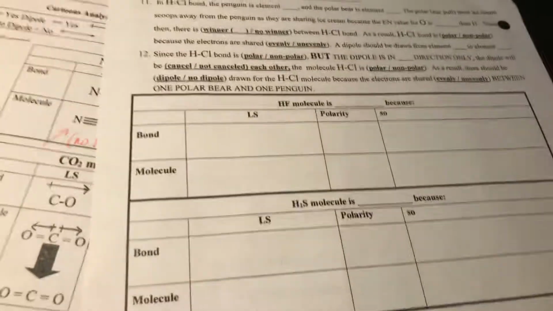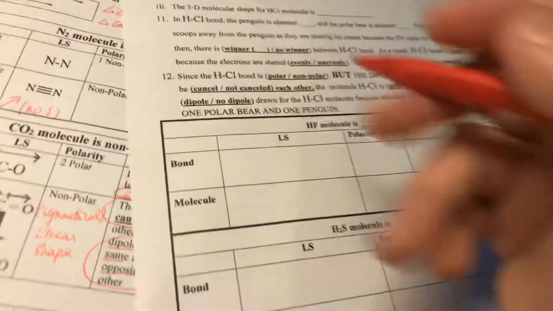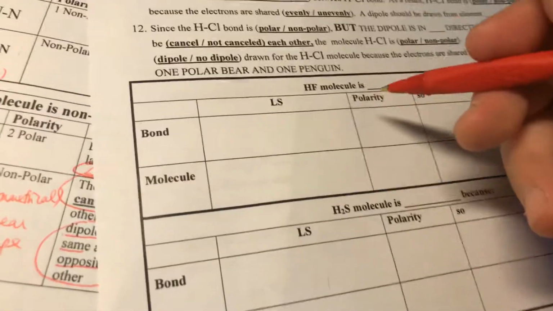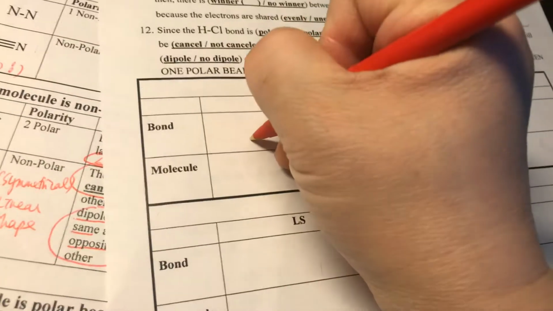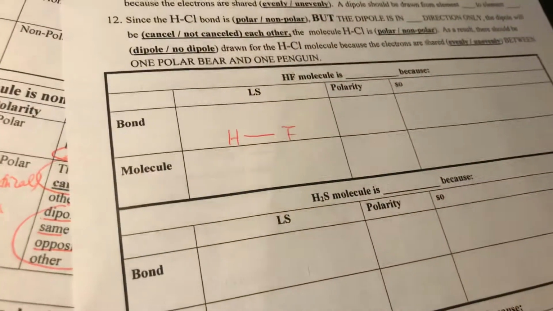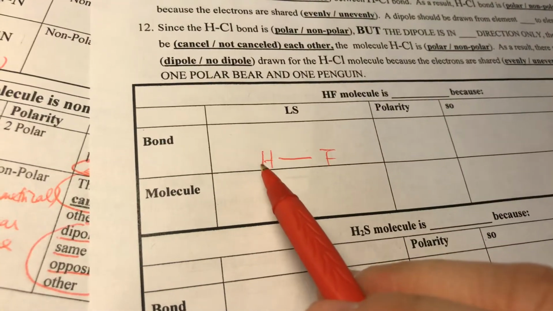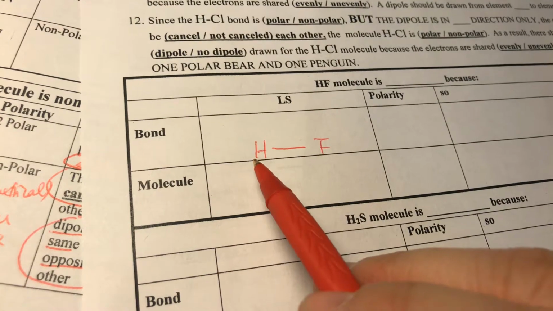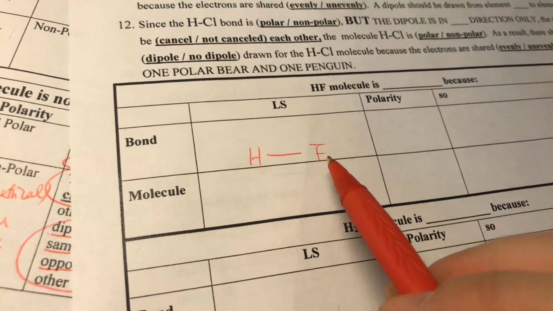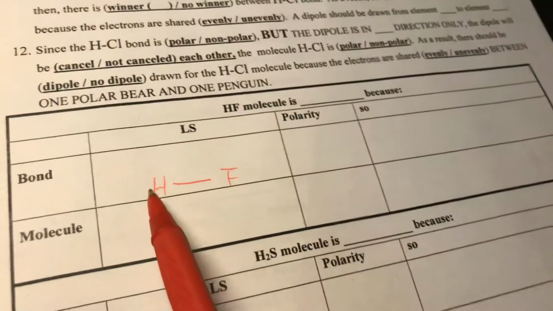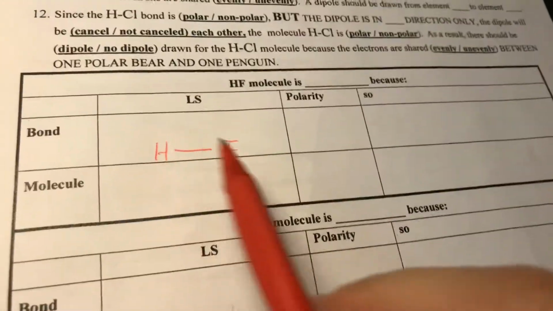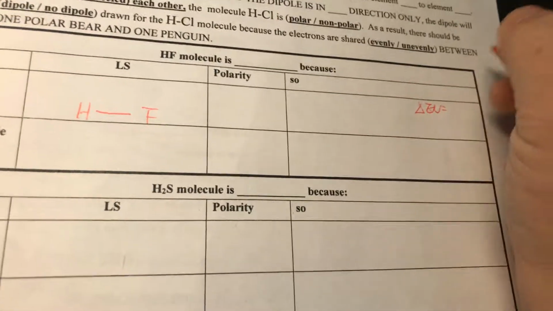Now let me talk about the HF molecule. Is it polar or nonpolar? Let's look at the bond first. HF has no other atoms, just H and F, just one bond. If you look up the electronegativity, hydrogen is 2.1 and F is 4.0. So if you find the delta EN between hydrogen and fluorine, you take 2.1 minus 4.0 and take the absolute value, and my delta EN will be 2.9.